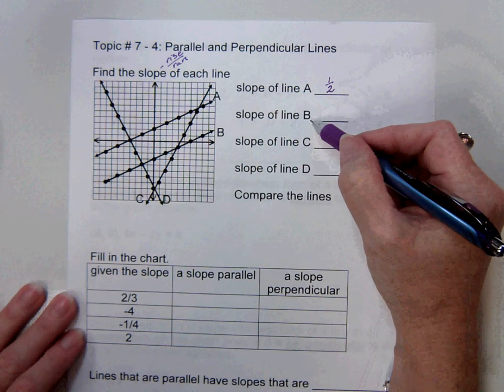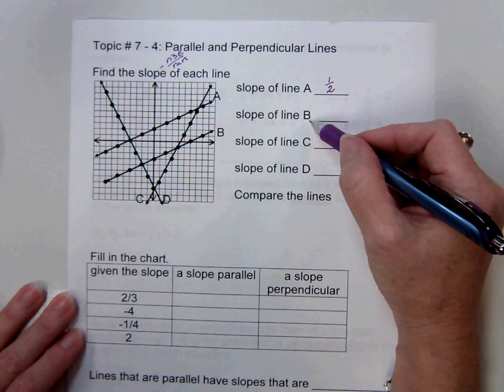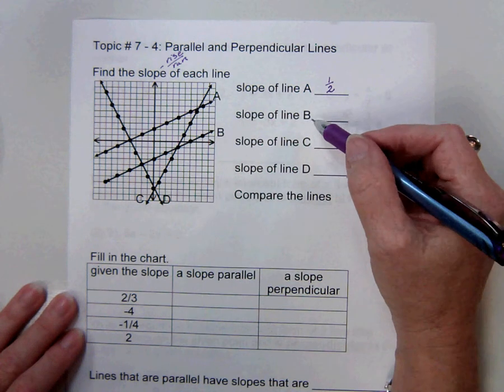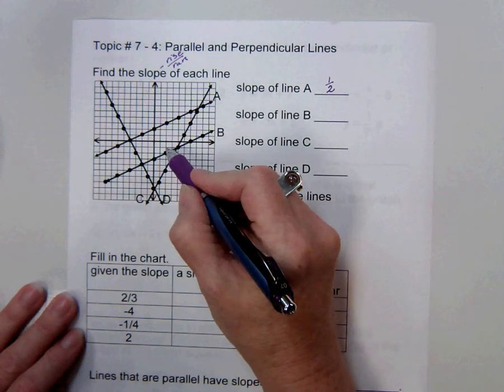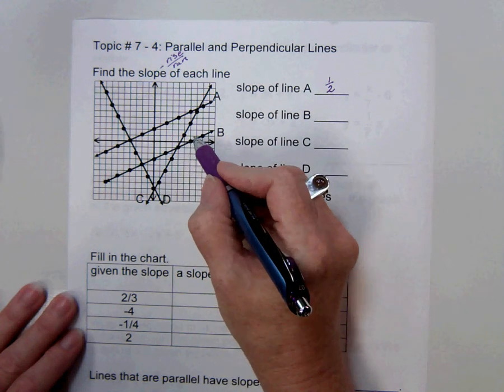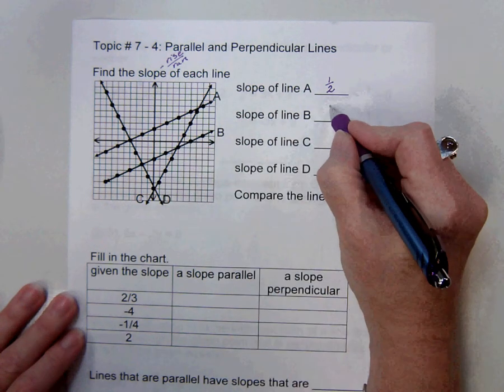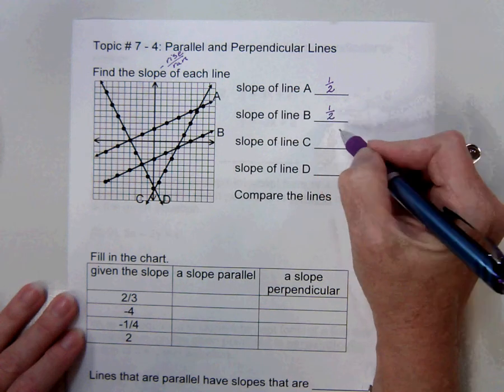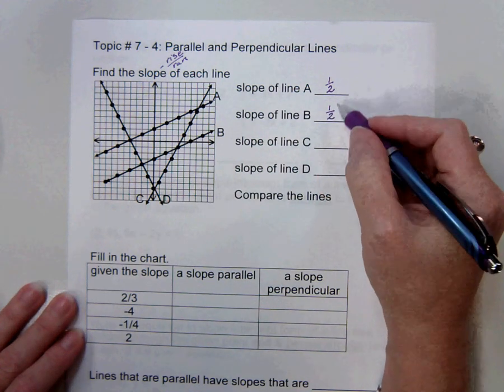Look at slope of line B. Try it. Find 2 points and count up 1. If you look at up 1, you're also going over 2. Up 1 over 2. It's kind of like a staircase. You're going up 1 and over 2. Rise 1, run 2. These are the same slope.